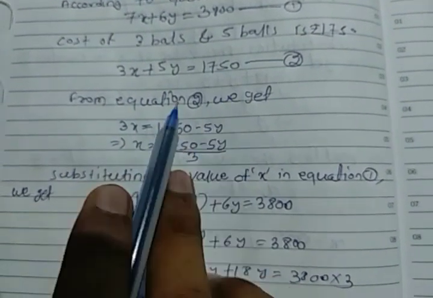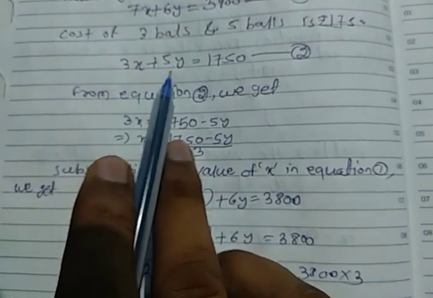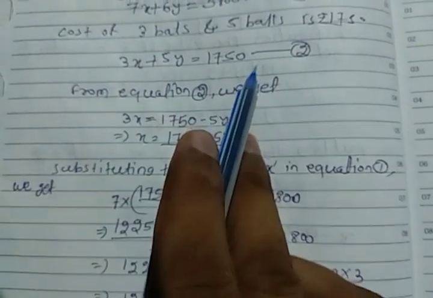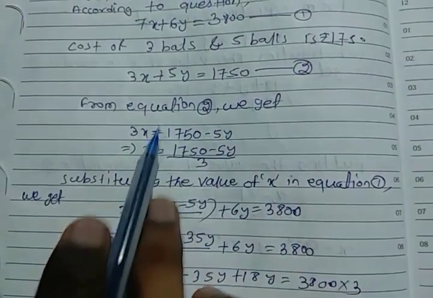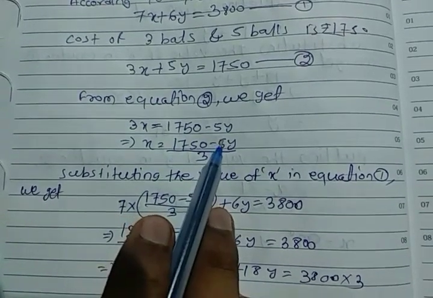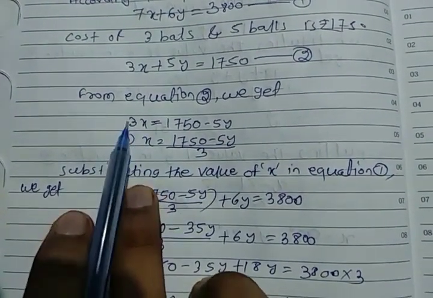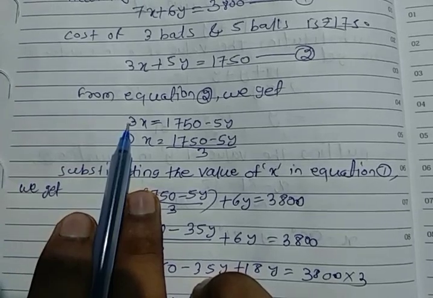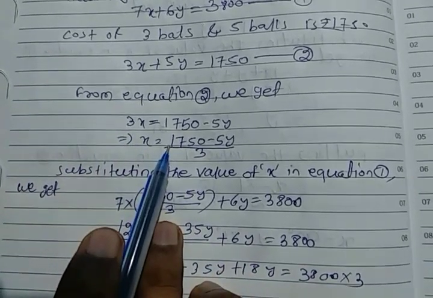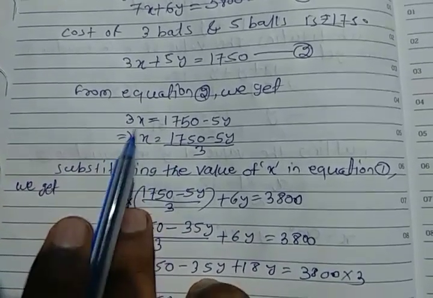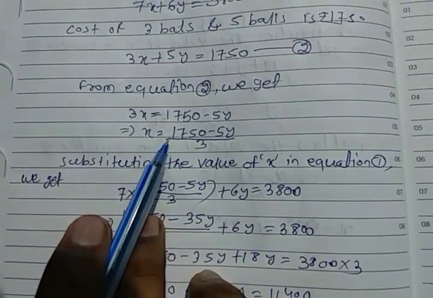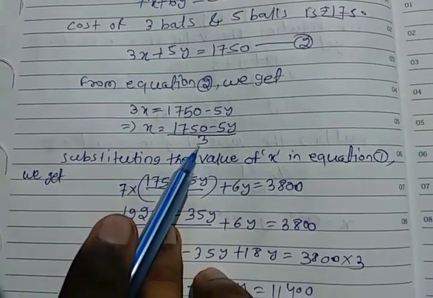From equation 2, 3x equals 1,750 minus 5y. Then x equals, since 3 is multiplied here, when it goes to the other side it becomes divided, 1,750 minus 5y divided by 3.